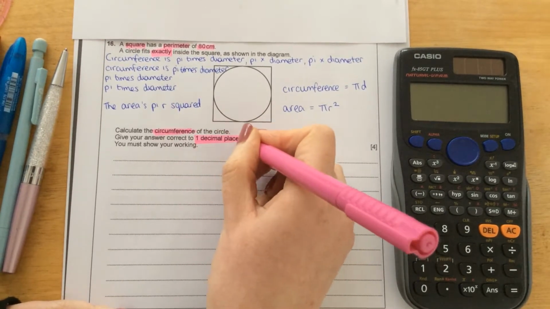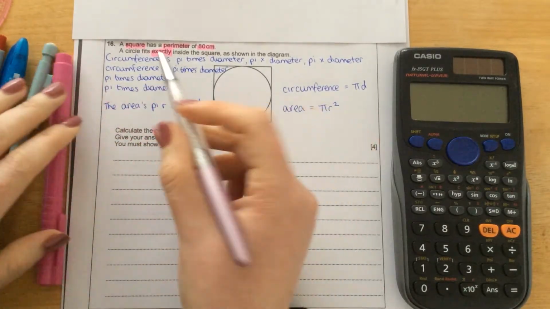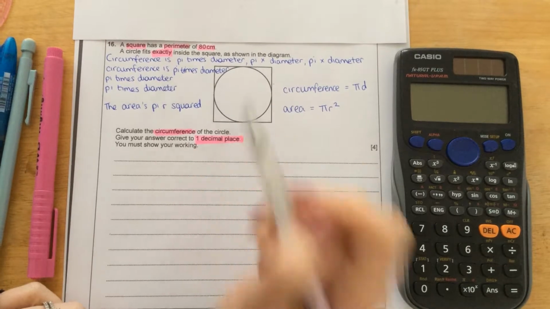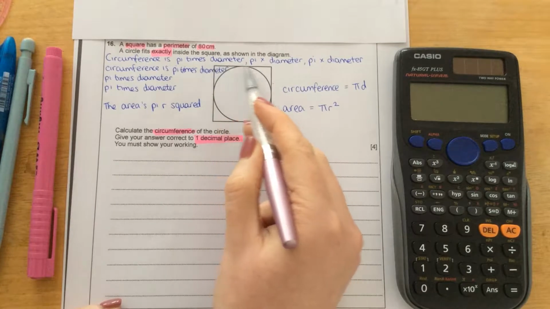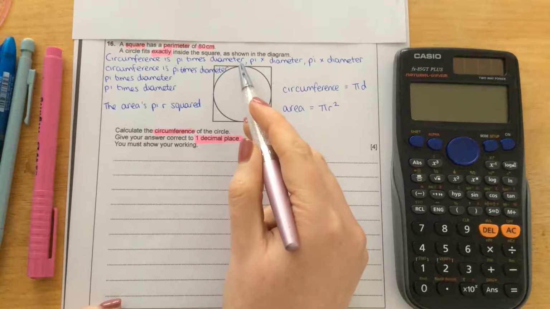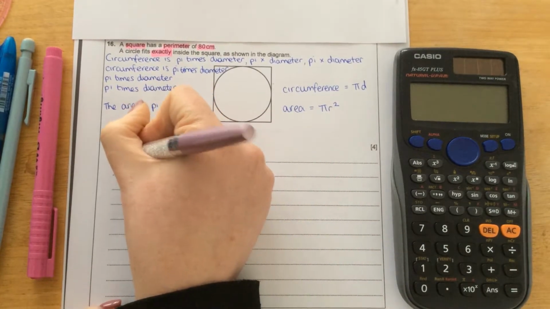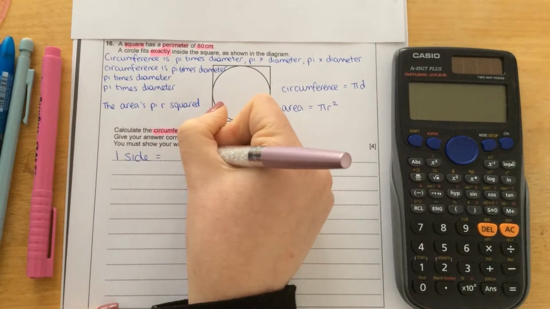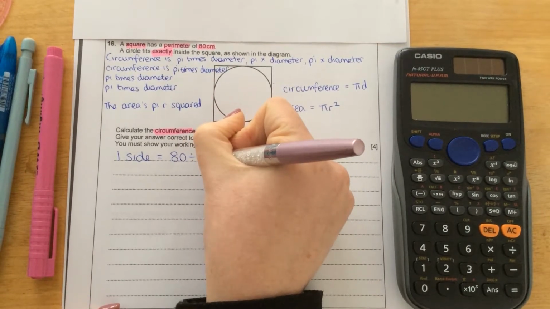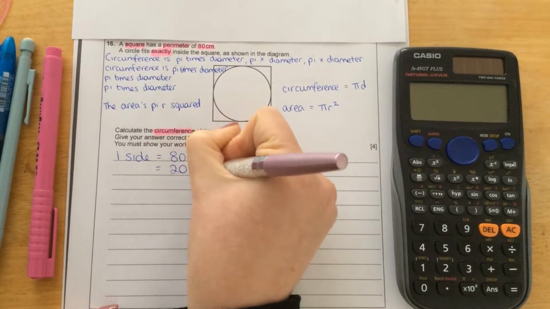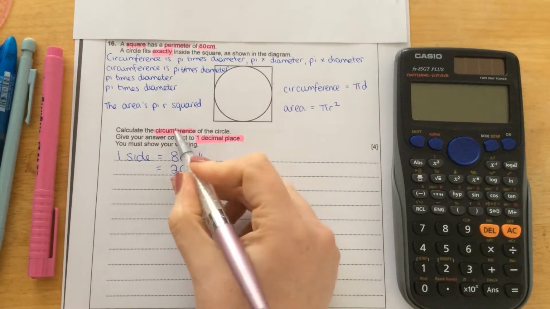Because it's mentioned in the question, if you don't do it, you'll be marked down a mark. So the square, we know that all of the sides of the square must be the same. If it has a perimeter of 80 centimetres, the perimeter is all around the outside. So I know that these have to be the same. So one of these sides is 80 divided by 4, which equals 20 centimetres.